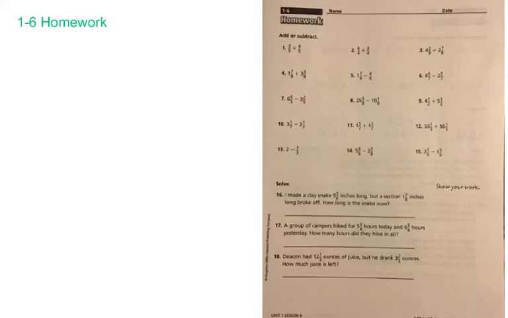Good morning, class. Today we are working on Math Lesson 1-6, Unit 1, Lesson 6, Homework. Today we are adding fractions, and we are adding fractions with mixed numbers.